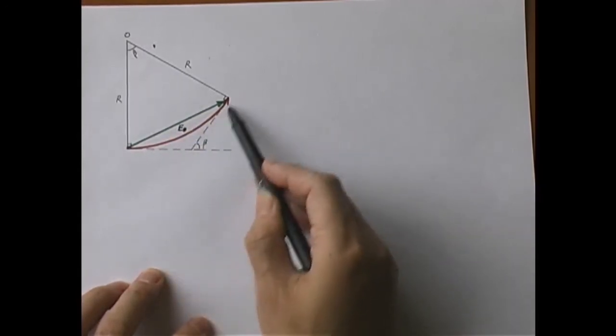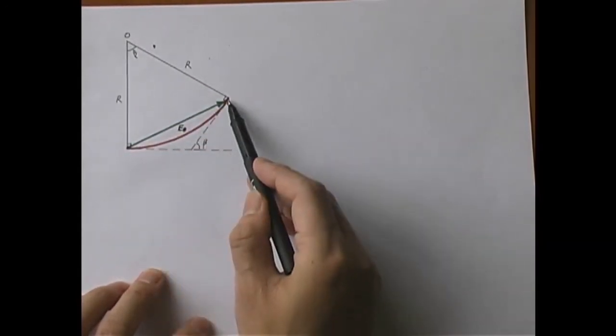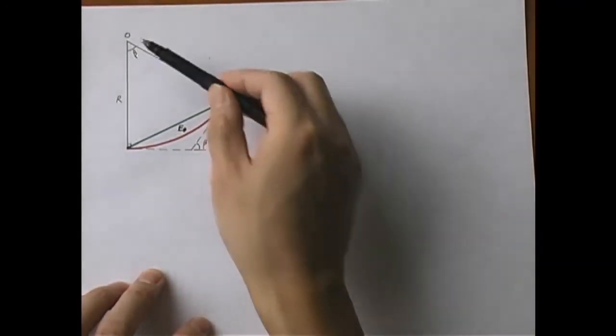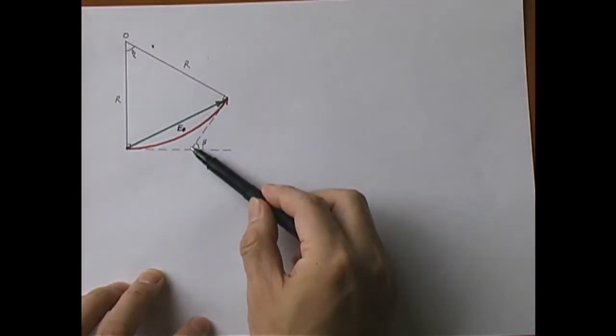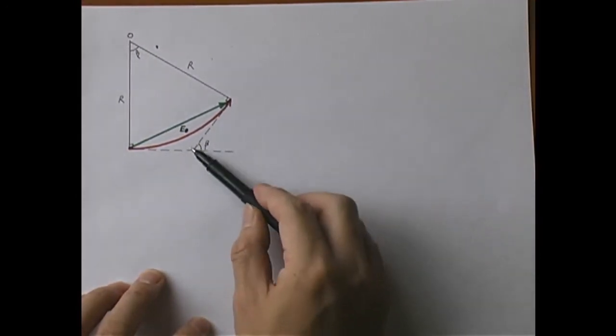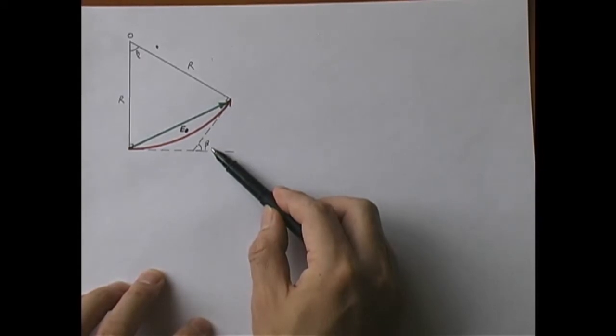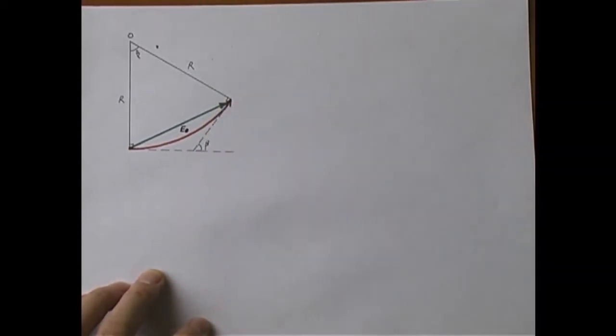I have a four-sided polygon, right? 90 degrees, 90 degrees. So that means this angle beta plus that angle must be 180 degrees. But these two angles added together also equal 180 degrees. So this is beta, that is also beta.